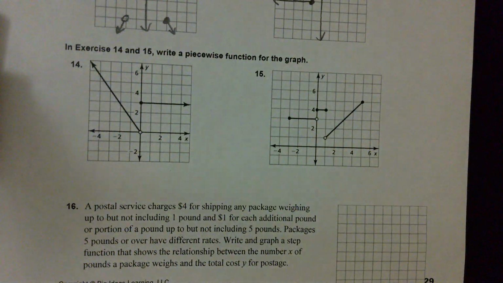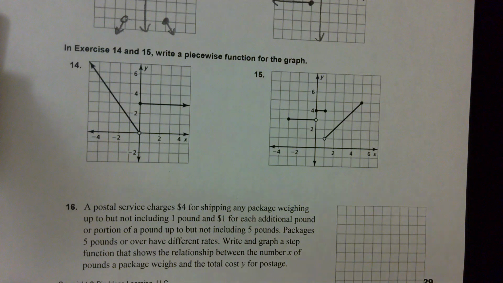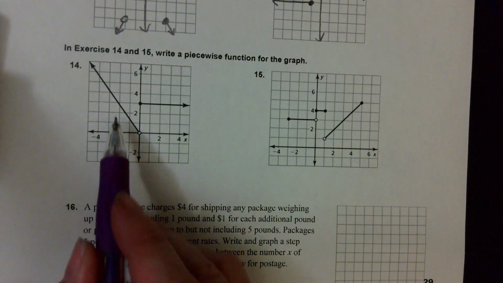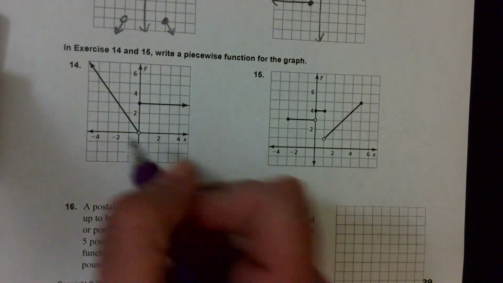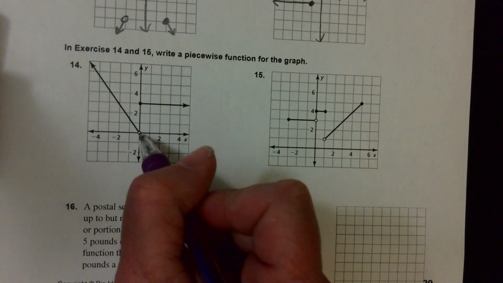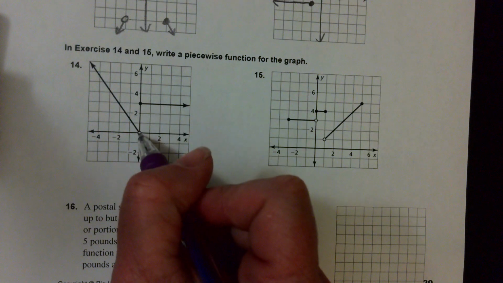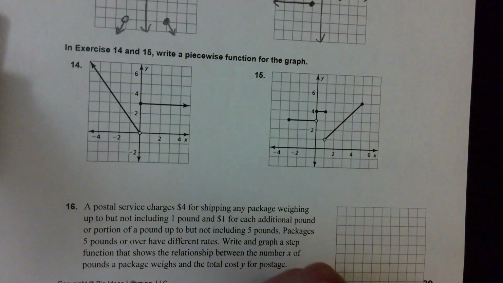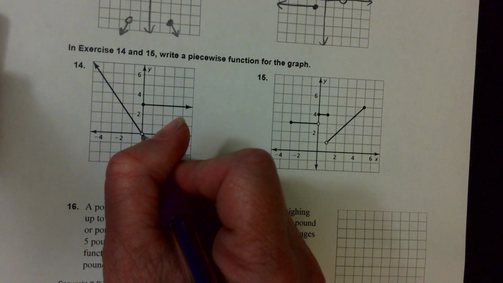So our next piece of work is to write a piecewise function for the graph. Looking at number 14, I hope you can see that you have two branches here. You want to see what the critical value is. The critical value is where your open or closed circles, or the pieces of your graph, end. Hopefully you can see that occurs at x equals 0.